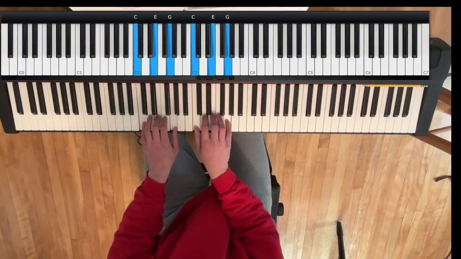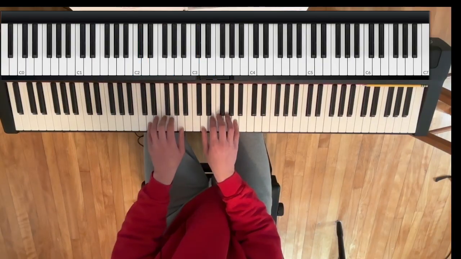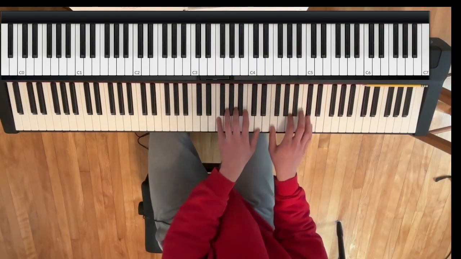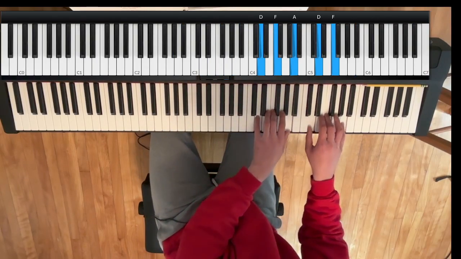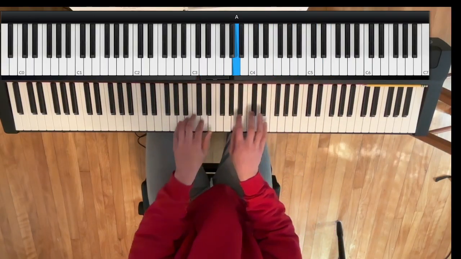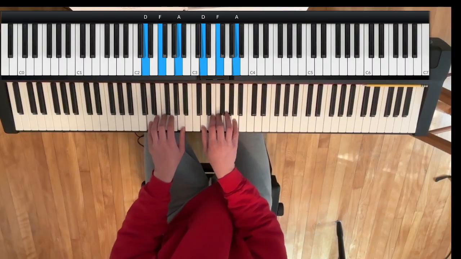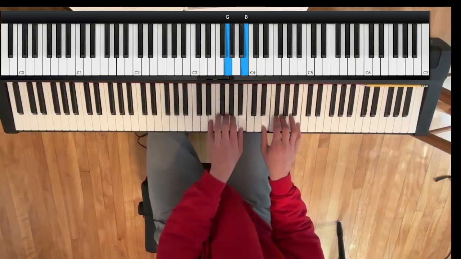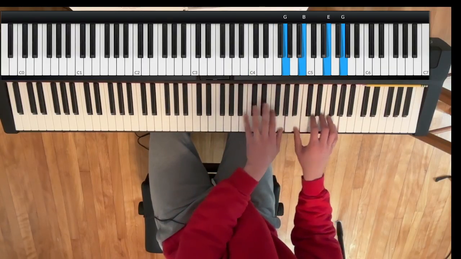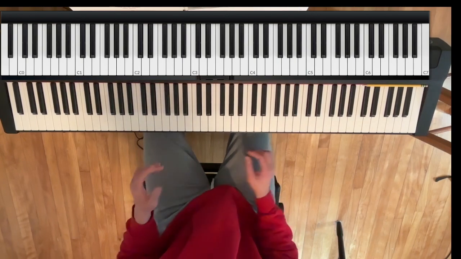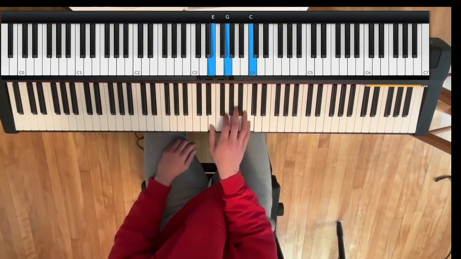Right? Now with C, we're in C major, so then the 2 chord would be D minor. And do the same thing. Then the 3 chord of C major is E minor, right? And you get the picture, but you can pick one scale a day, start with C major, and just go through all the inversions just like that.